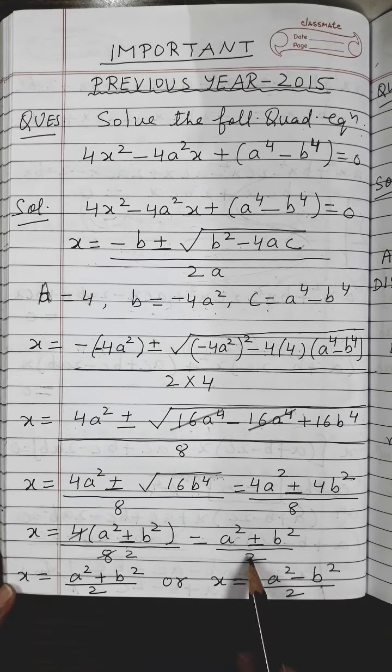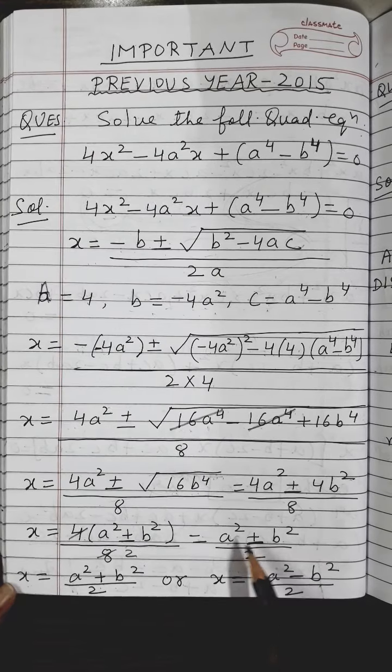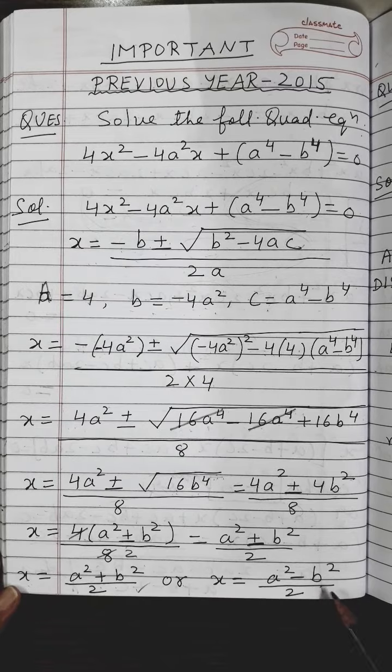Now I will consider the plus and minus signs separately. So what two values will you get? The first value of x will be with the plus sign: x = (a² + b²) / 2. Or take the minus sign now: x = (a² − b²) / 2. So these are your two answers for x.